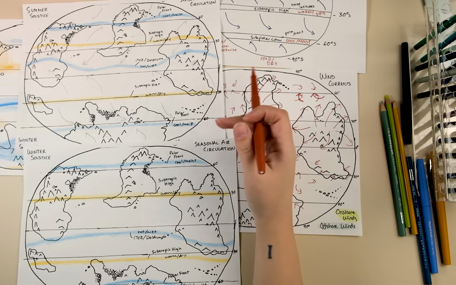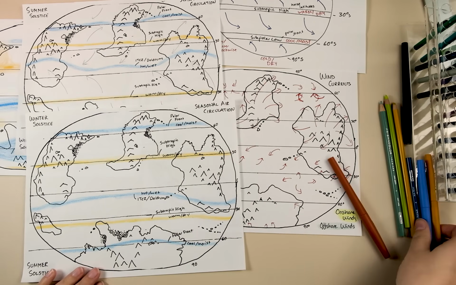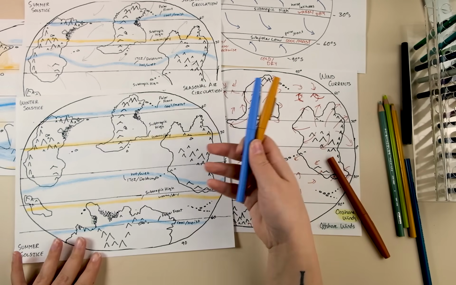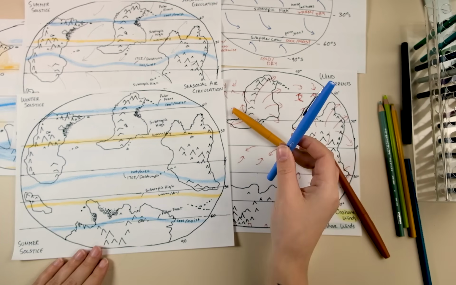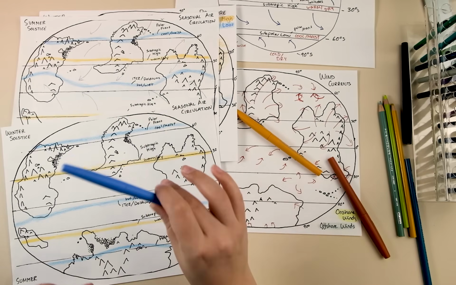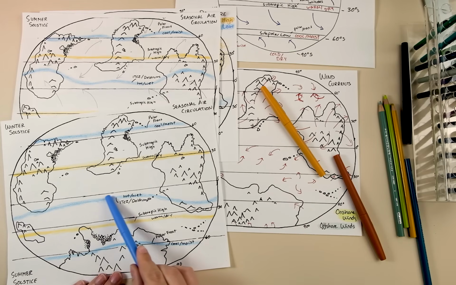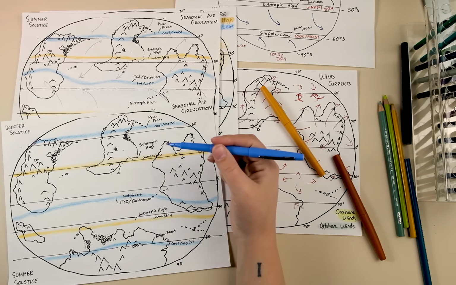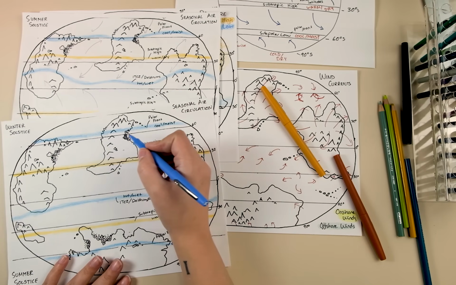Alright, so I wanted to make this slightly clearer. So actually let me get a different color. If we're looking at any of these maps really, we'll say this is our seasonal air circulation, winter and summer. This is my low pressure color. Obviously we have our ITCZ as a low pressure area, but the actual winds with low pressure, we're going to be looking at these winds here.